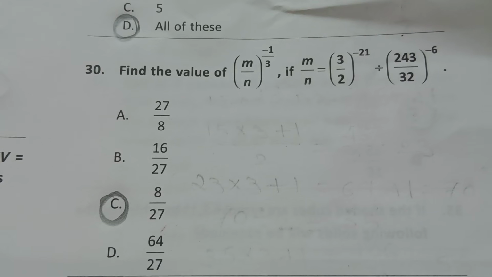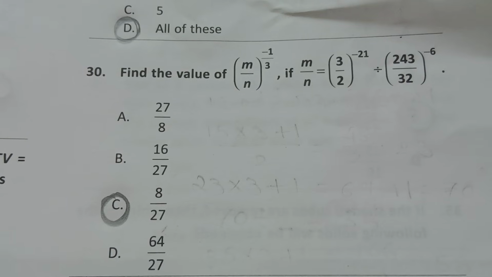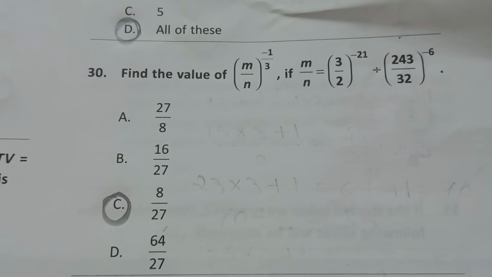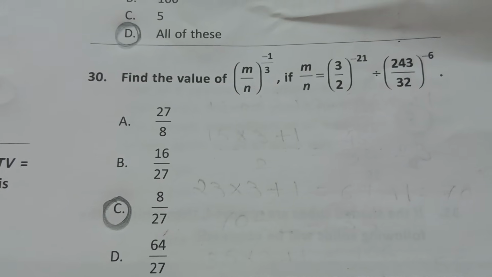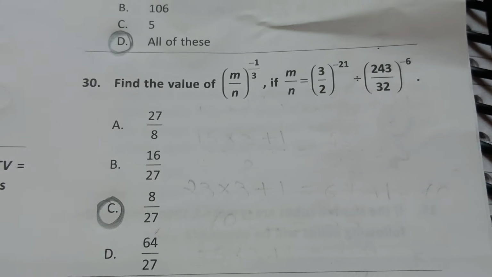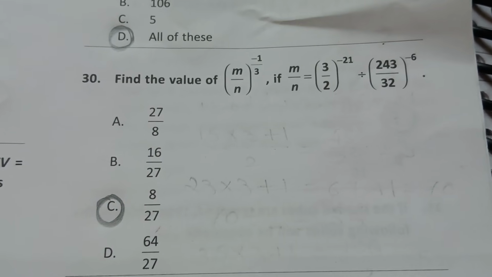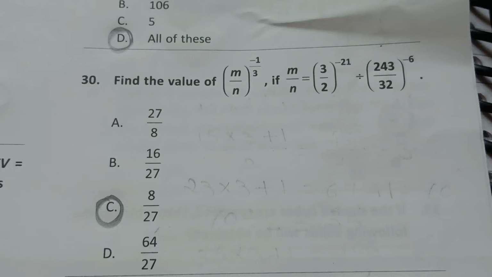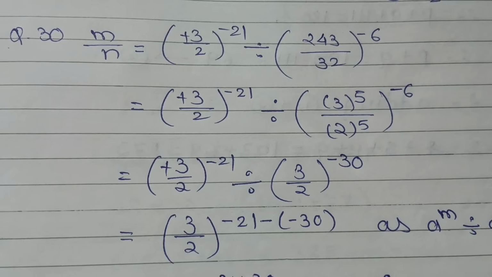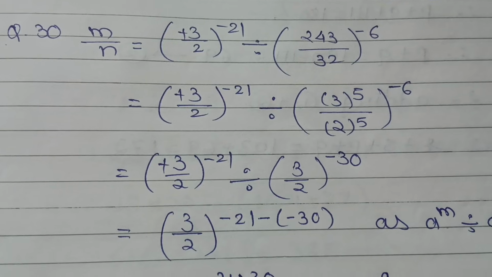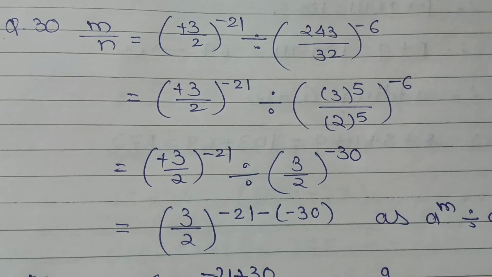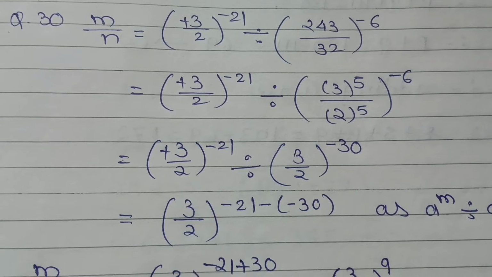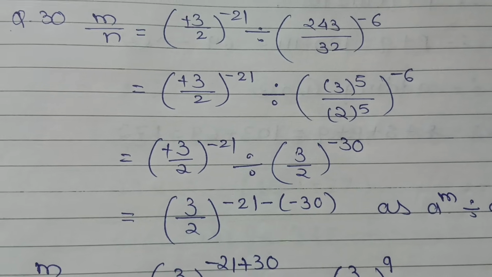Question number 30. Find the value of m upon n to the power minus 1 by 3, if m upon n is equal to 3 by 2 to the power 21 divided by this number. So let's start the calculation. First, write down the equation which is given. Now, by using the law of indices, we will calculate the value of m upon n.